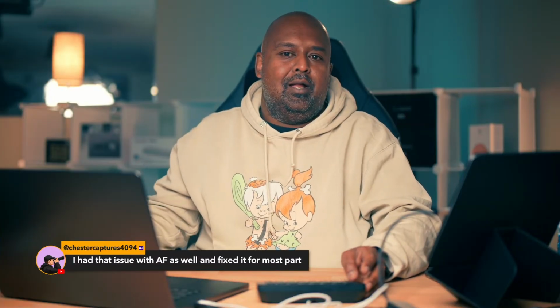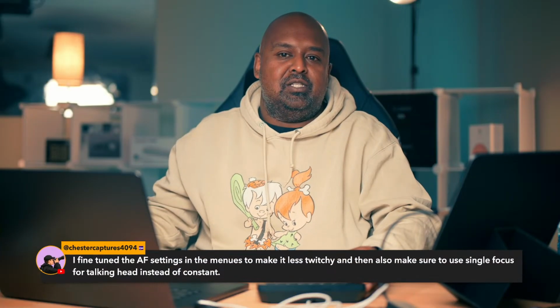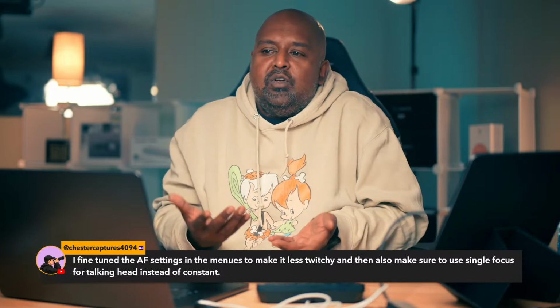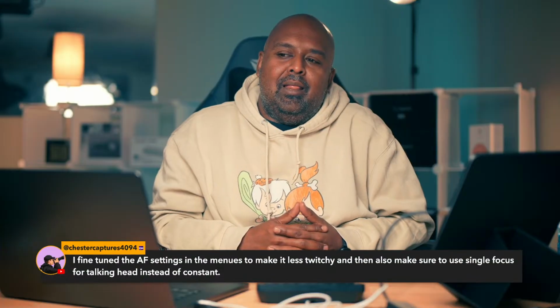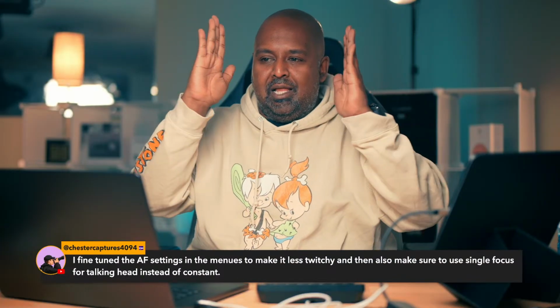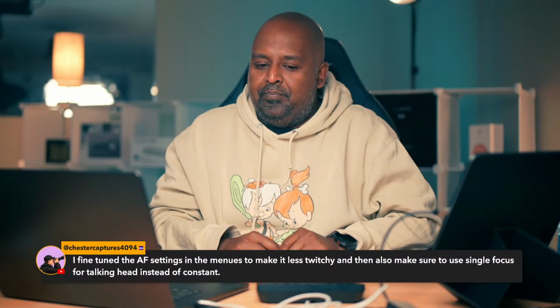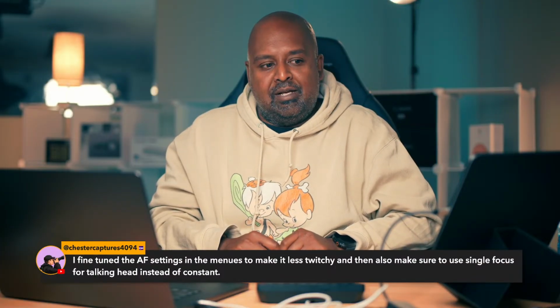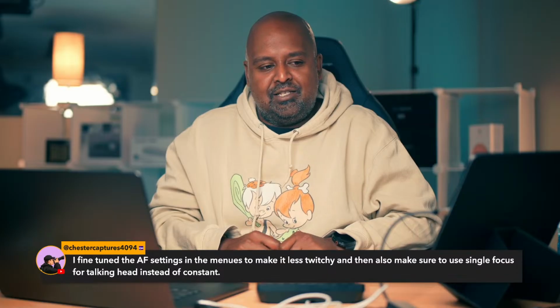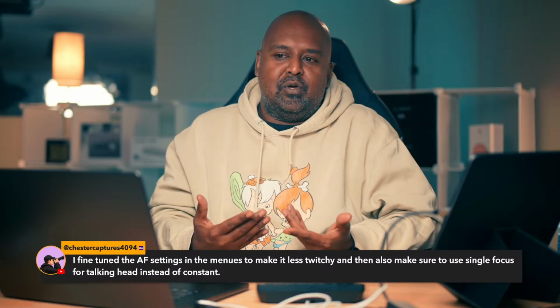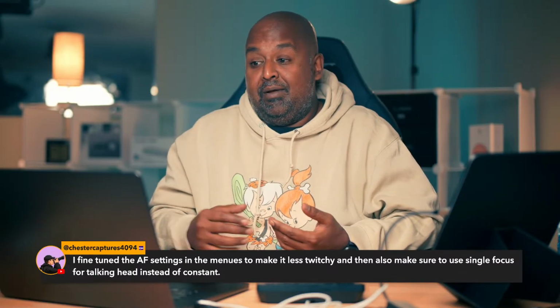I fine-tune the autofocus settings in the menus to make it less twitchy, and then make sure to use single focus for talking head instead of constant. How has my autofocus been through the stream? I have the box set up here, so I feel like it's been pretty good. I'm trying to remember what my settings were. I saved them as presets across both of my S5 IIs. I can't remember what it is. But I feel like the autofocus right now is good. The only problem is if I put my hand in front of my face. It's been solid for the last 10 minutes.